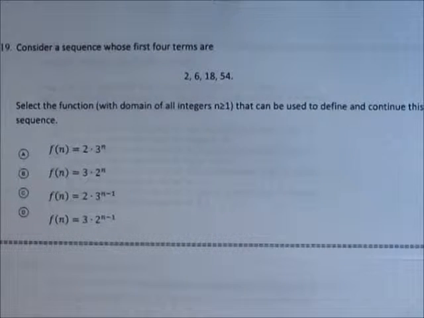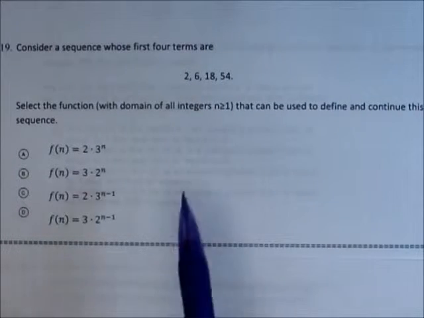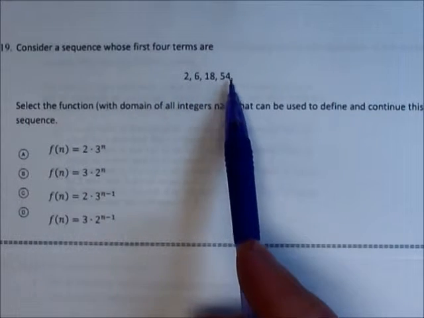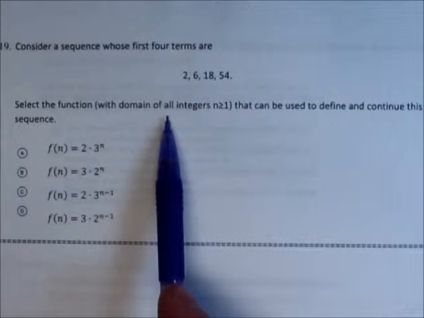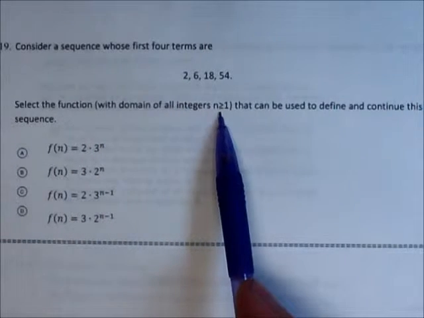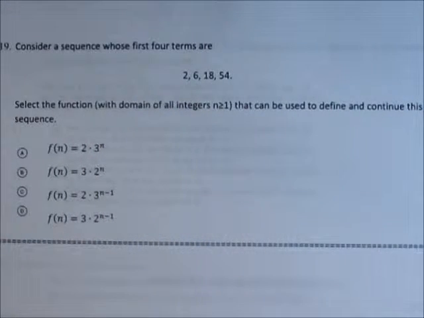Consider the sequence whose first four terms are 2, 6, 18, 54. Select the function with the domain of all integers n greater than or equal to 1 that can be used to define and continue this sequence.